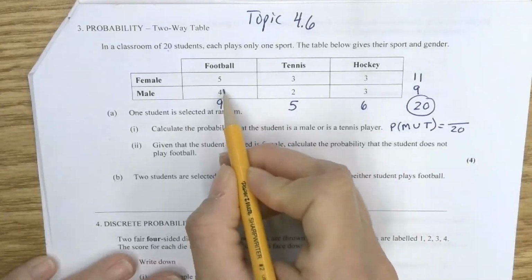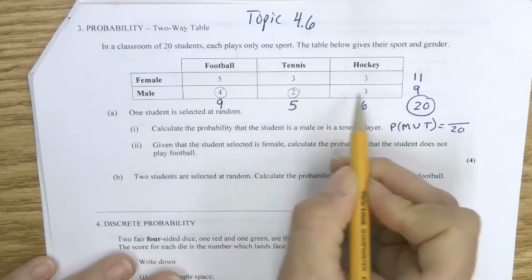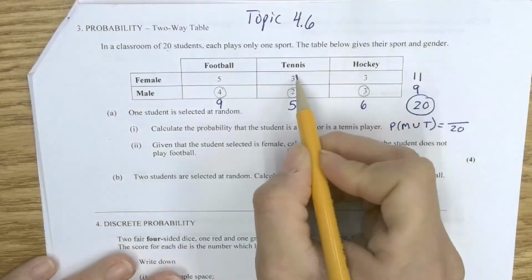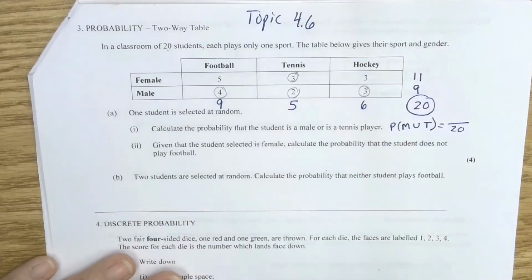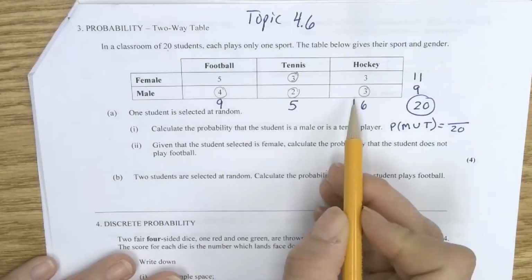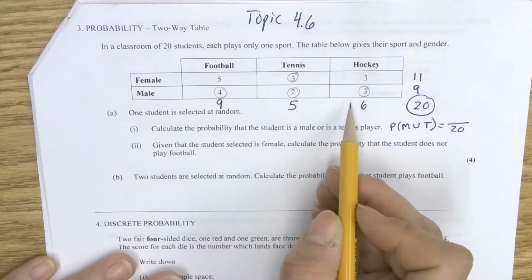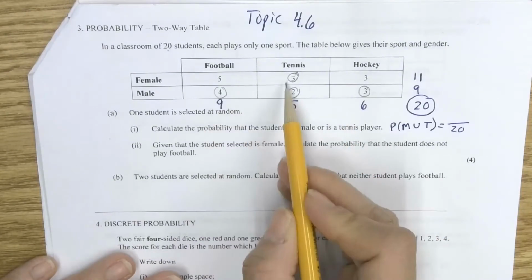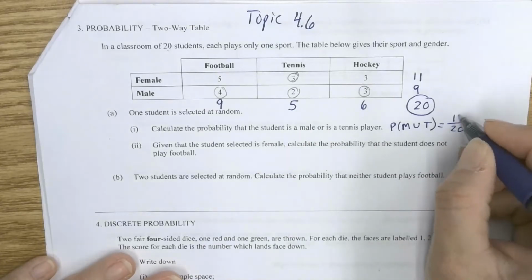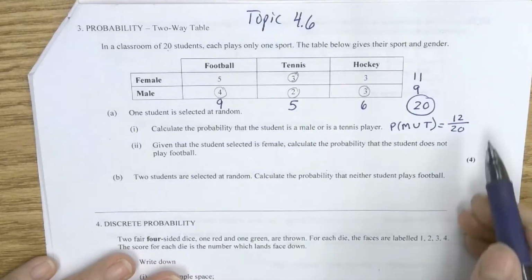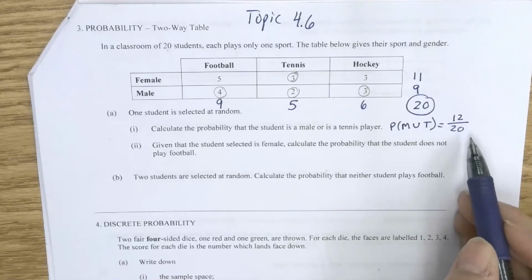And I'm going to circle the students that are male or play tennis. So the ones that are male would include the 4, the 2, and the 3. And the ones that play tennis would be 3 and 2. I don't want to double count that 2 though, so be careful there. And you're going to just total up all the number of people that I just circled. So that would be 4 plus 5 would be 9, 10, 11, 12. So we've got a total of 12 over 20. And you know IB allows you to keep it in an unreduced form.